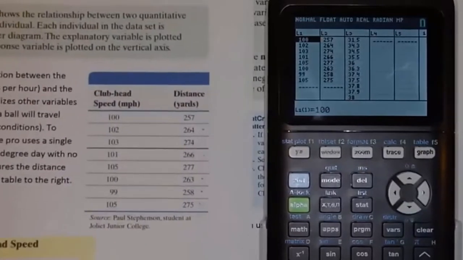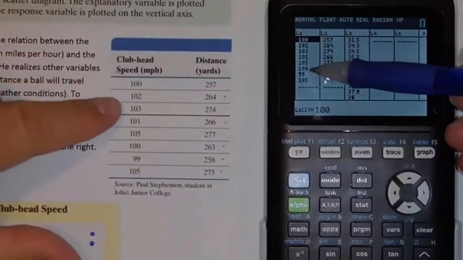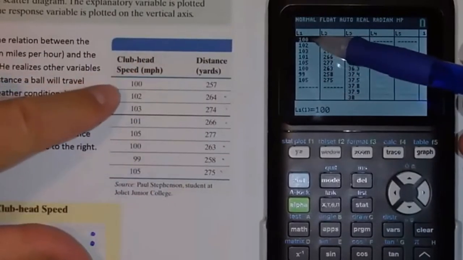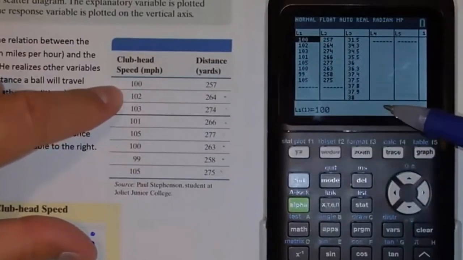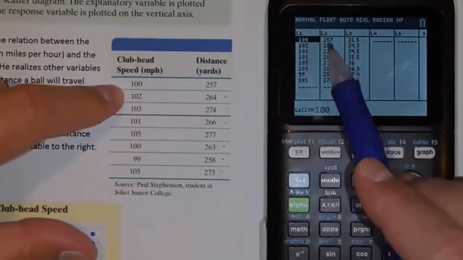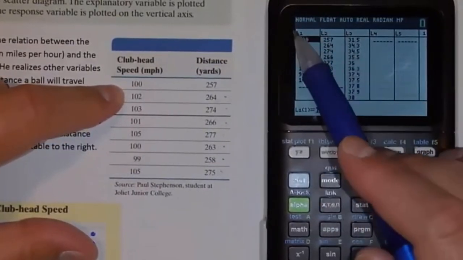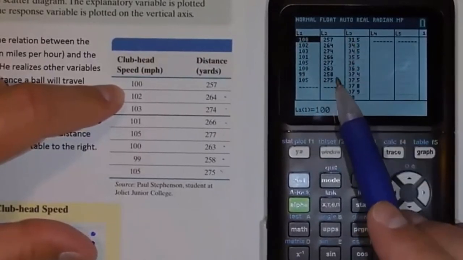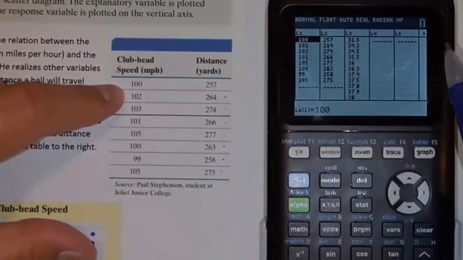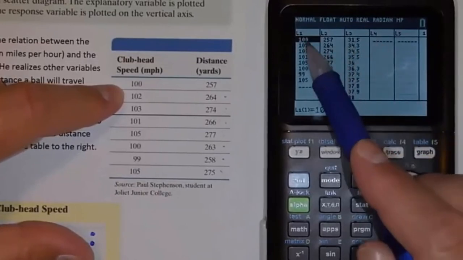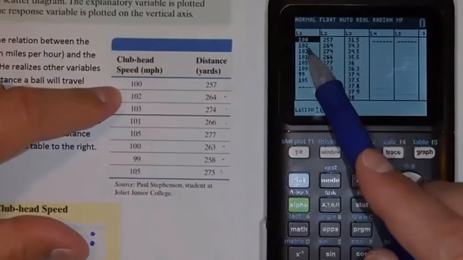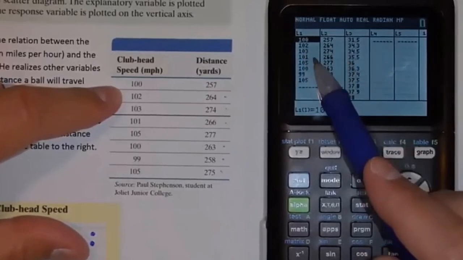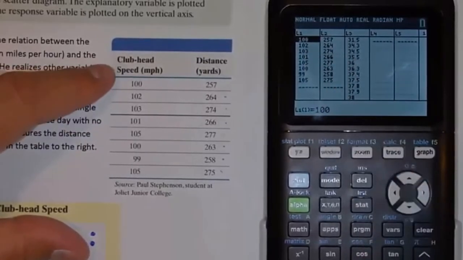So the data that I'm showing right here in List 1 and List 2 is the data for the club head speed and the distance. Now, when you enter these data into the list, you do have to use two lists, and you have to keep them paired side by side appropriately. So the 100 has to be beside the 257 and vice versa. The 102 has to be by the 264 and so on. They have to be paired up correctly in our lists.